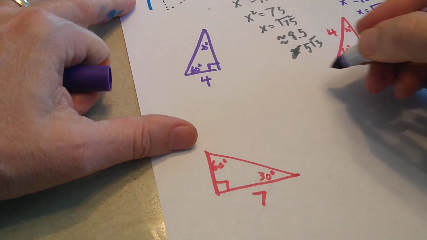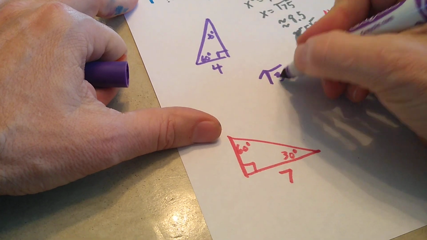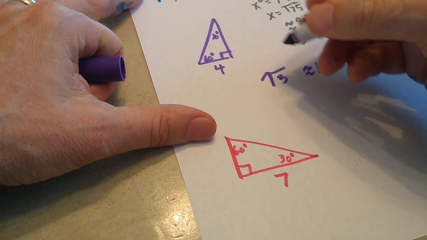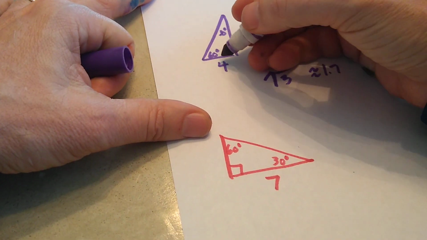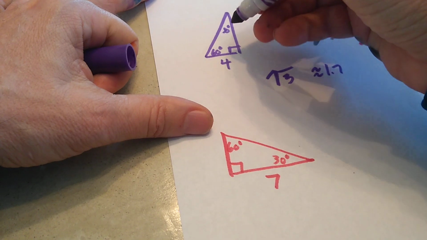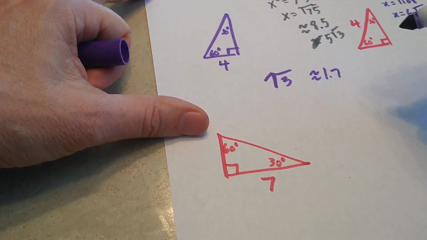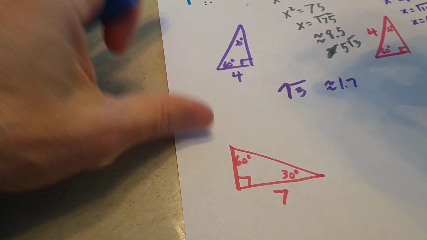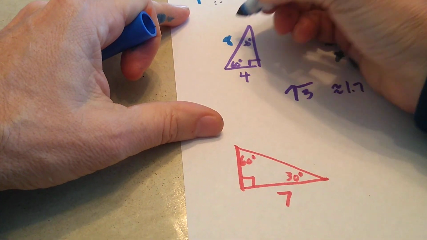Root 3 is approximately 1.7. So it's not twice as big, it's a little bit less than twice as big, which makes sense. This is twice as big, this is a little bit less than twice as big. It's in between. I got baby bear, mama bear, papa bear. Okay, so if this is 4, how long is the hypotenuse? That's right, it's 8.